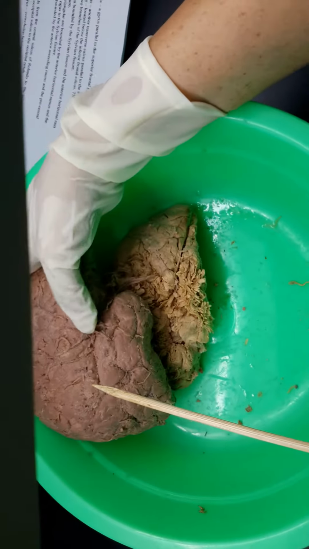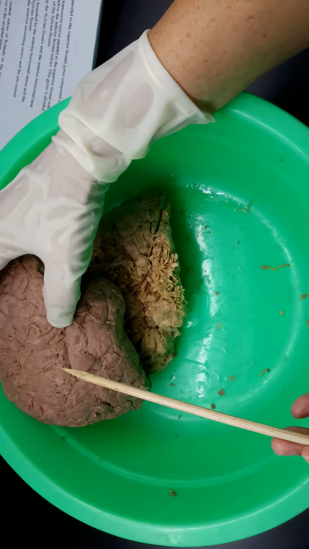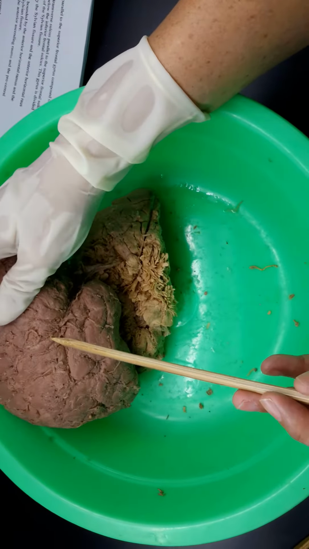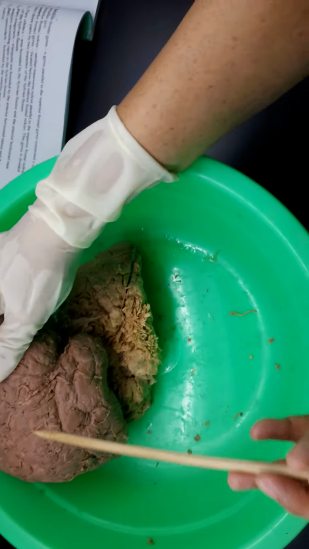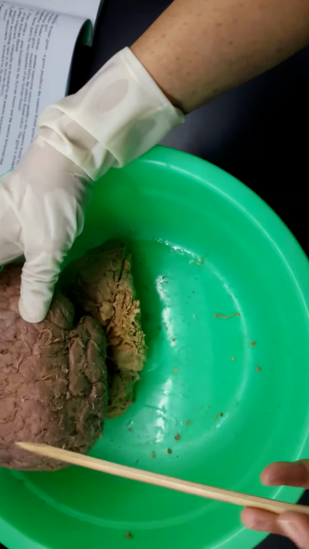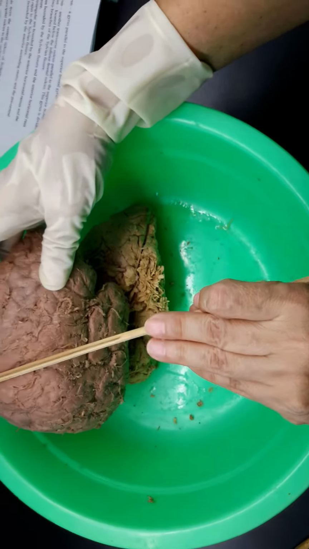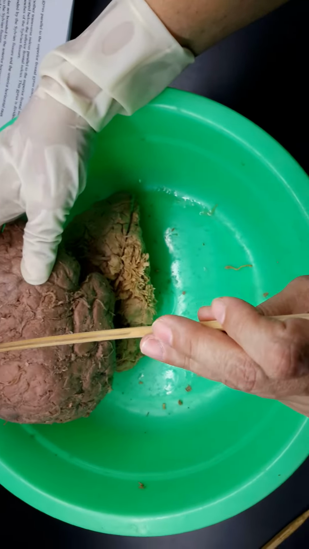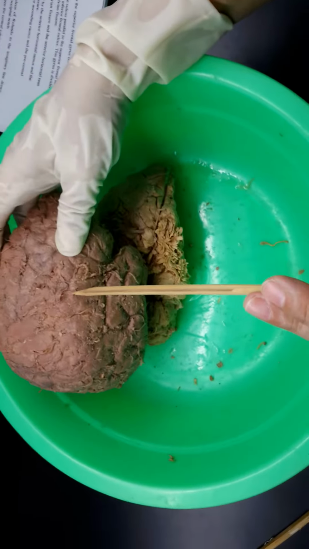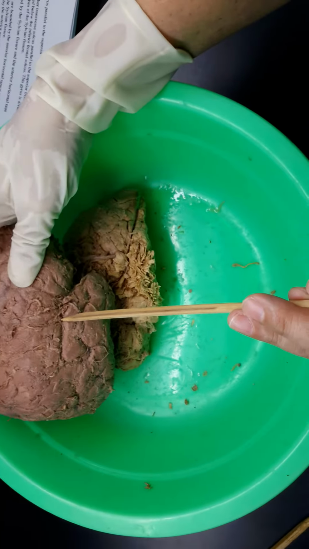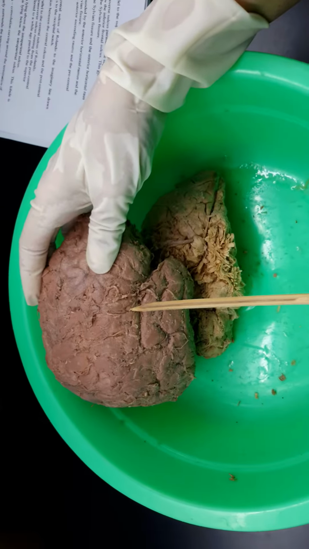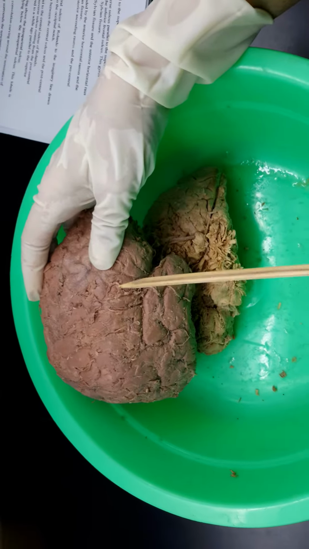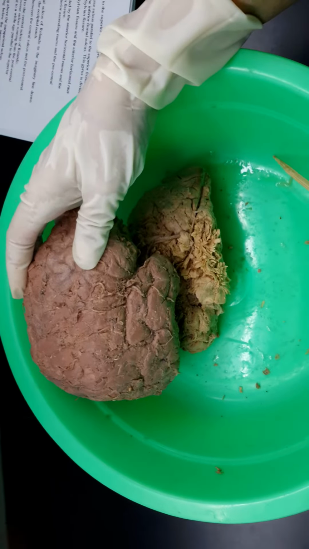Bounded by anterior ascending ramus and precentral sulcus. Okay, so this is your anterior ascending, right? So that's your opercularis, and trace. This is our central sulcus, remember? So this is your precentral. So you trace it down, goes down here. So this opercularis is bound by your precentral sulcus and the anterior ascending branch of your Sylvian fissure.